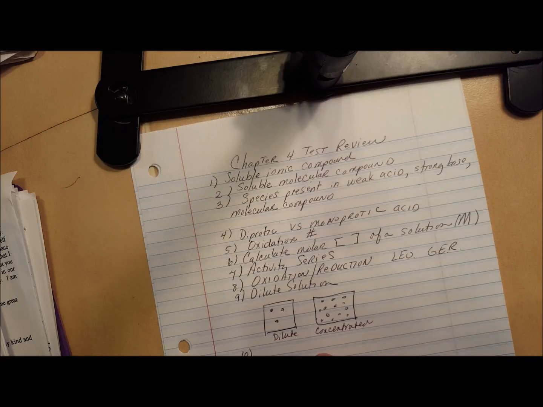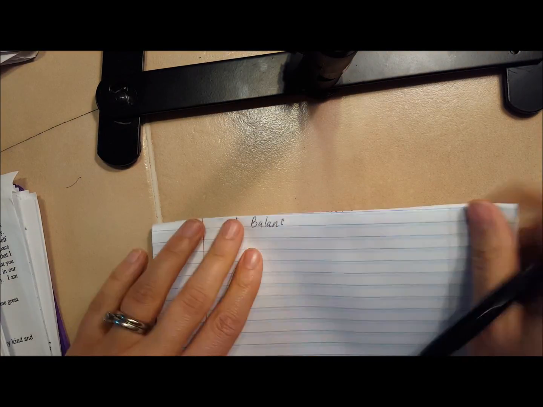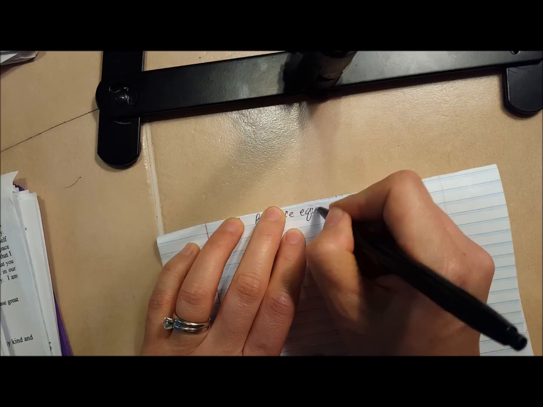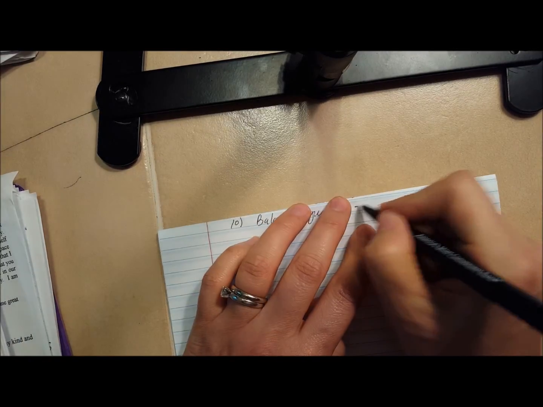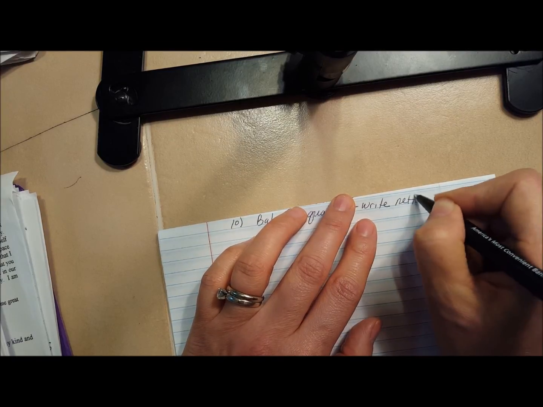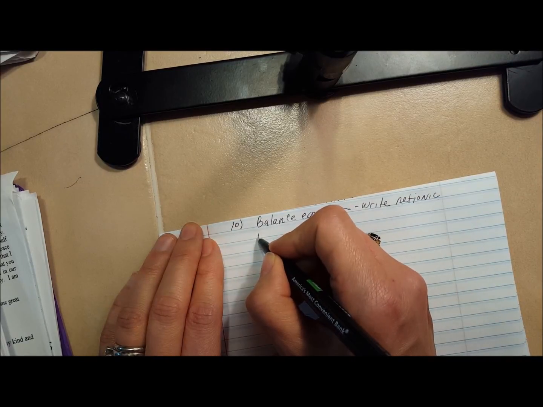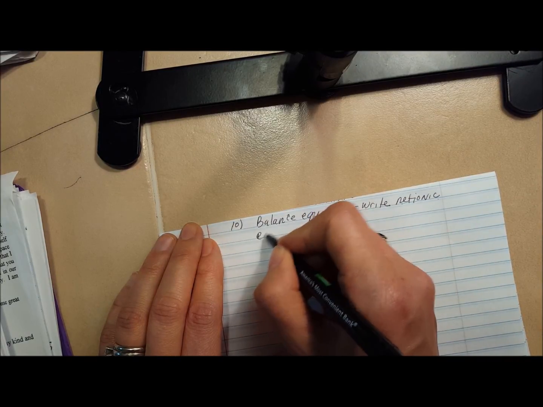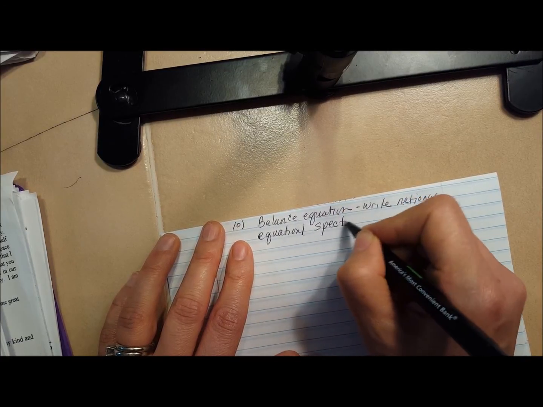You have to be able to balance an equation and write the net ionic equation. And you need to locate spectator ions.